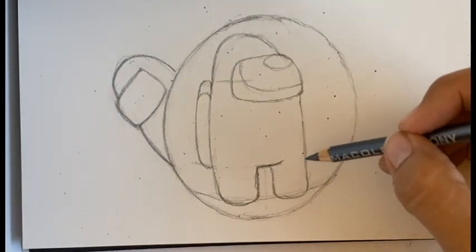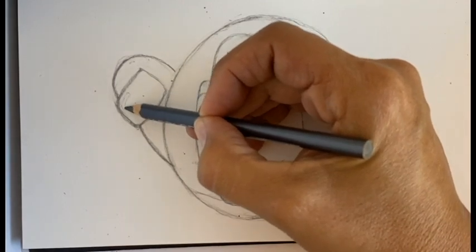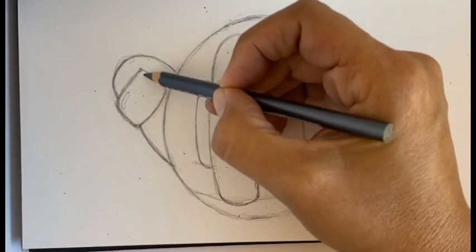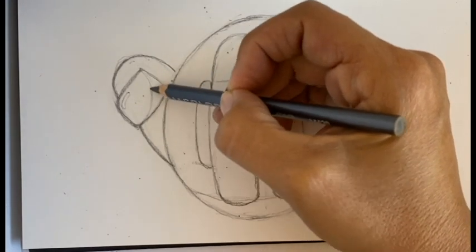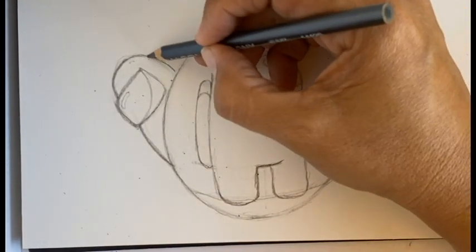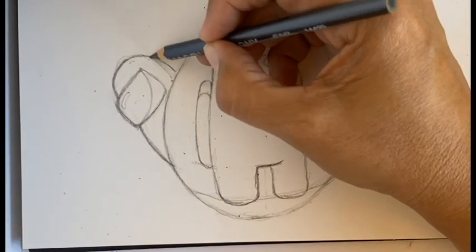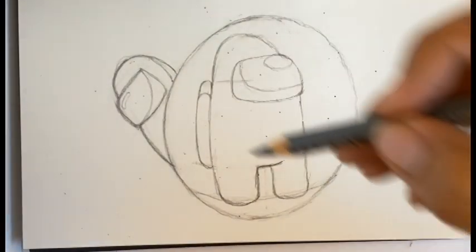Okay. And that's this guy. For this guy, we're going to have a highlight right here. And then there's going to be a highlight in the corner. And I'm just putting down some lines for myself for when I'm ready to shade. So about right here, there's some shading.